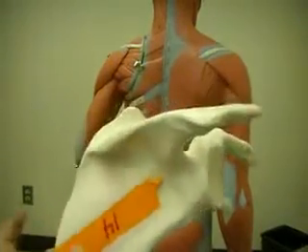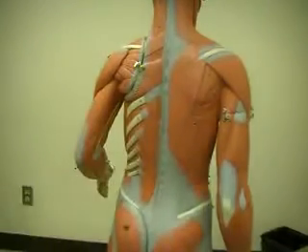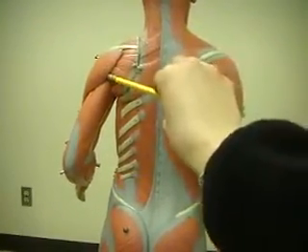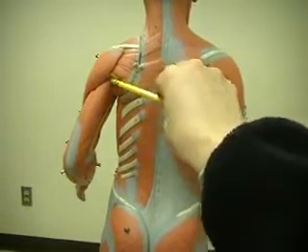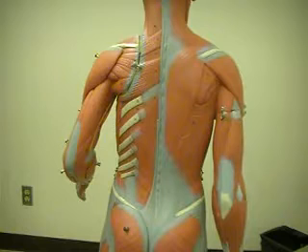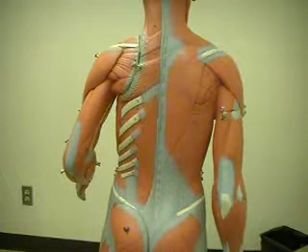The other muscle is called the subscapularis muscle, which will be here on this side of the scapula. The fourth muscle that makes up the rotator cuff would be the teres minor, which we've already gone over. This is the teres minor muscle here. So again, the rotator cuff is made up of the supraspinatus, infraspinatus, teres minor, and subscapularis.